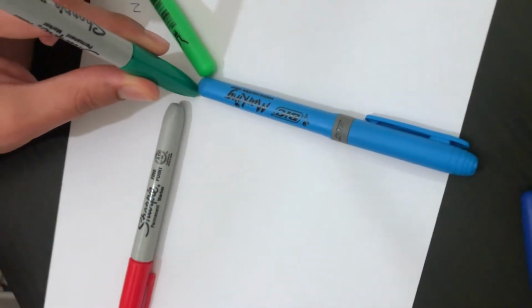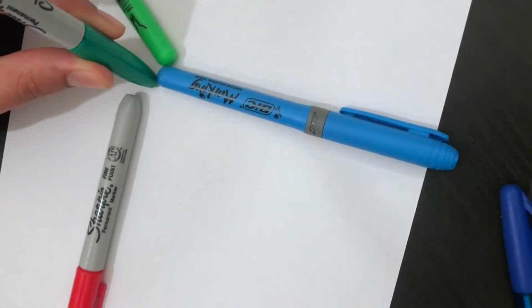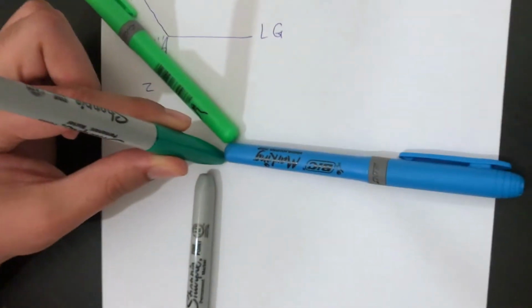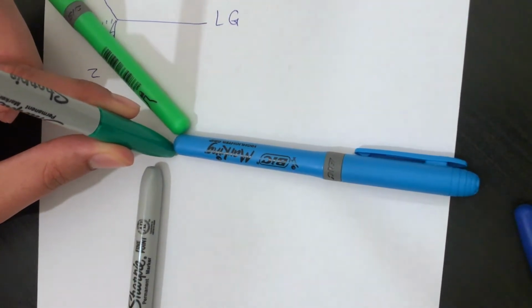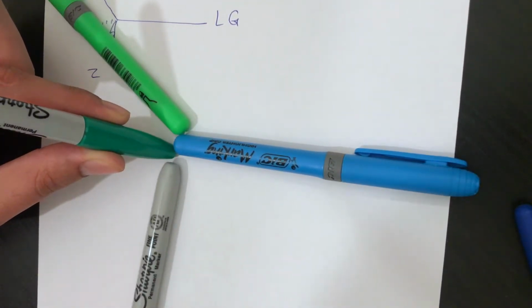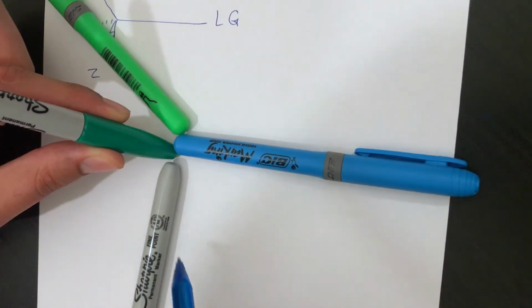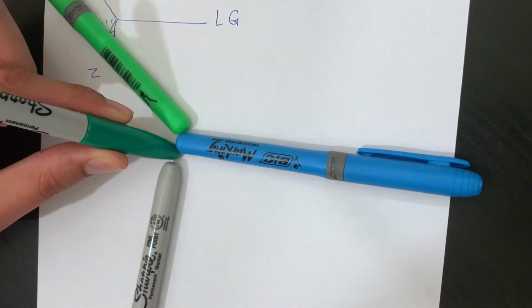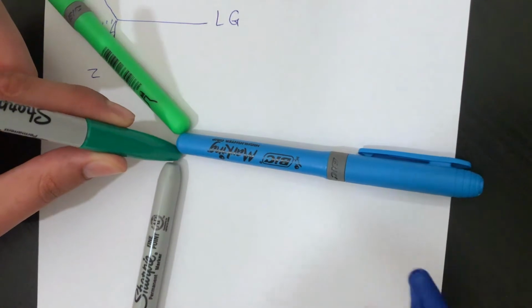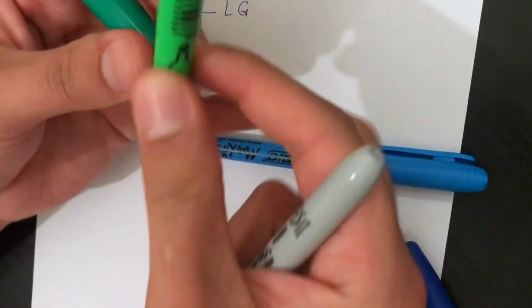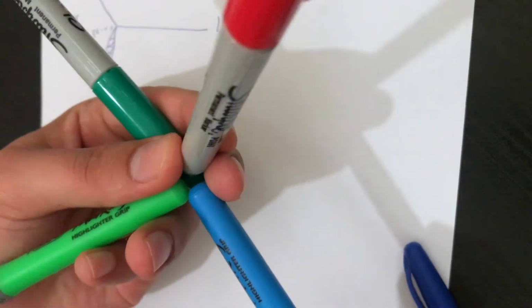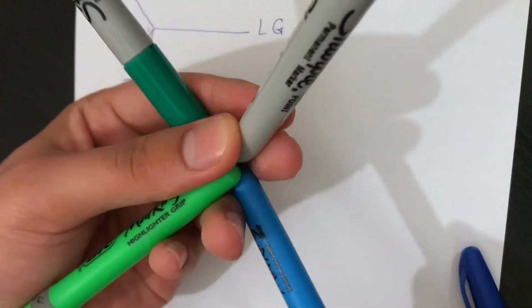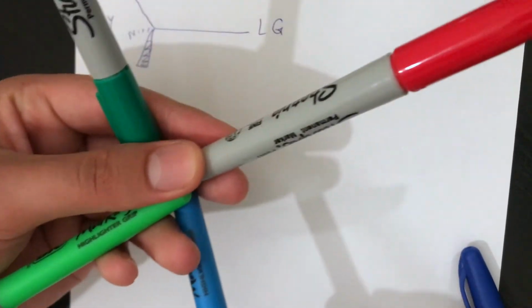I don't know if you can see that or not. So therefore, in each of these, we get 109.5 degrees apart. I will show you again. It's going to be something like this. Now, can you see that perfectly?